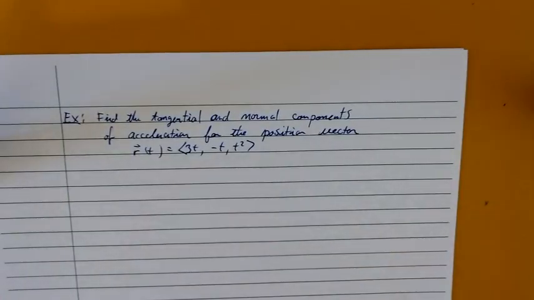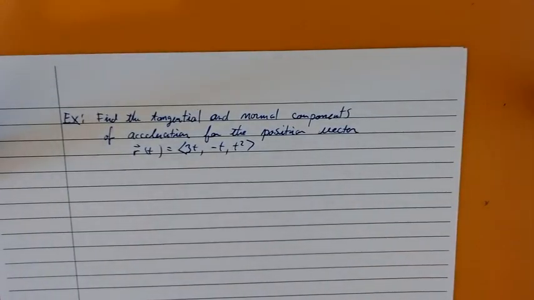This first one can be computed either way. I think I'll just do it by definition just to show what that looks like.